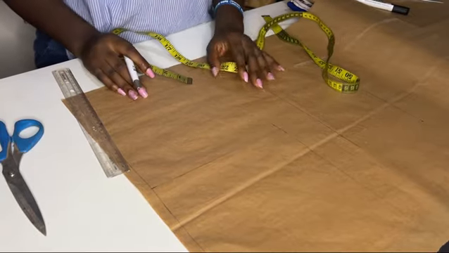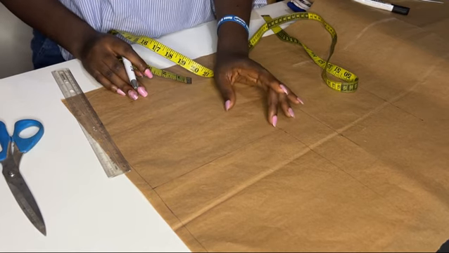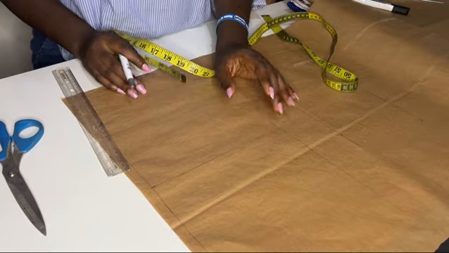I hope you understand. I took the depth of the arm side measurement, which is 8.5.